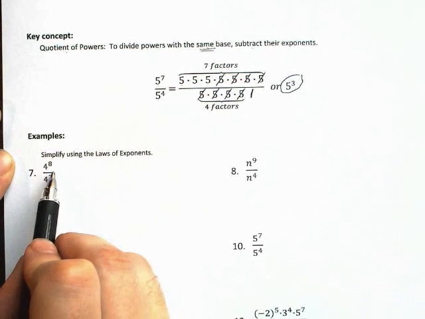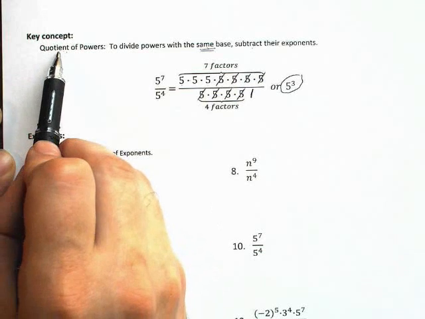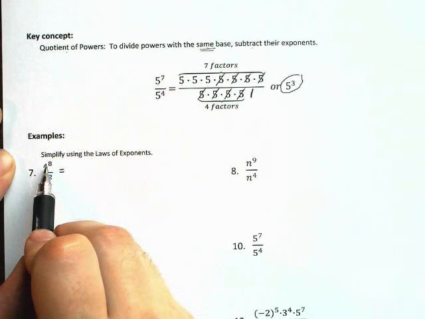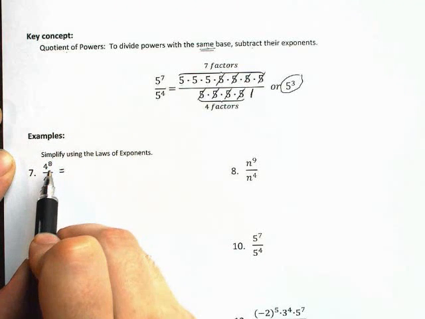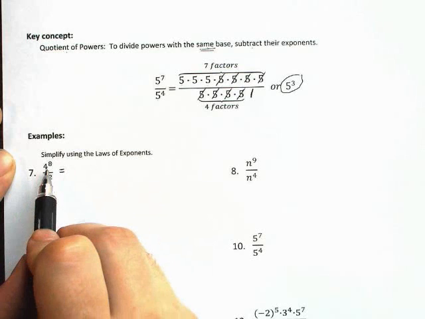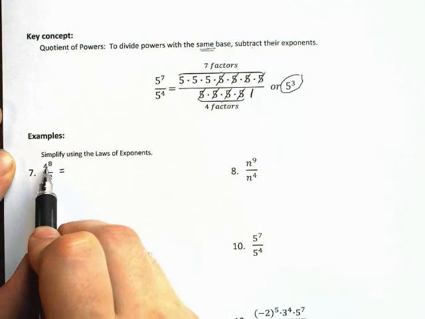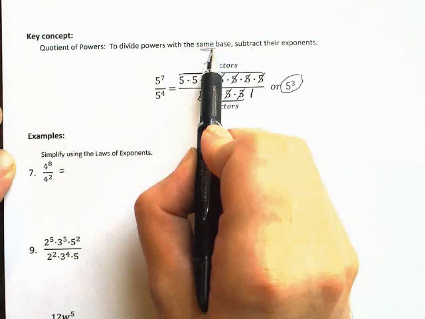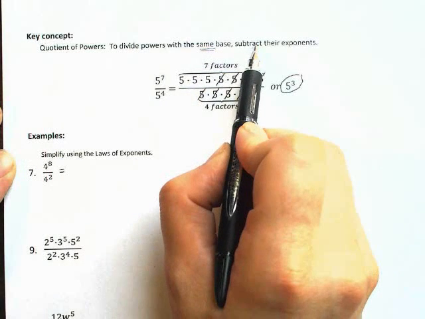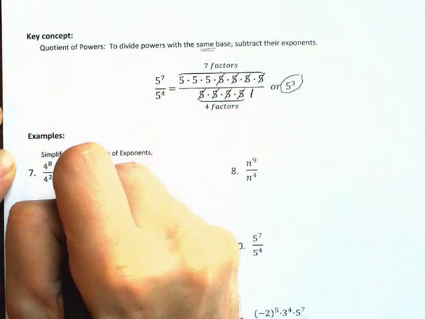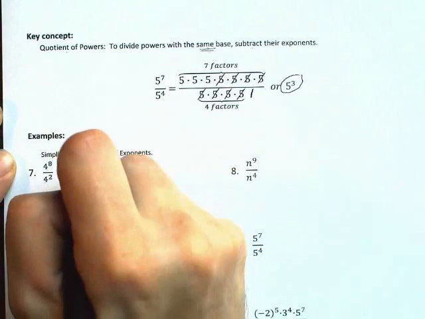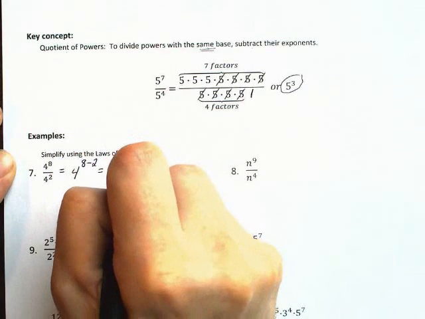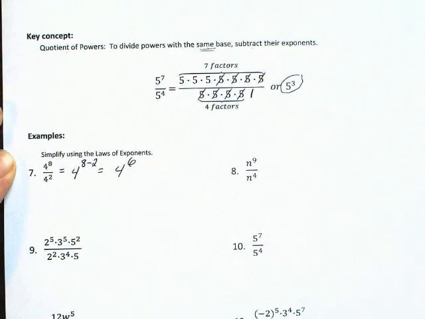The law of the exponents that we're going to use in this case is the quotient of powers. Okay? So to do this division problem, 4 to the 8th power divided by 4 to the 2nd power, I notice that it has the same base, the base is 4, and that when they have the same base up here in the key concept, I can subtract the exponents. And so I write the base and then subtract the exponents. 8 subtract 2. That makes an answer 4 to the 6th power.